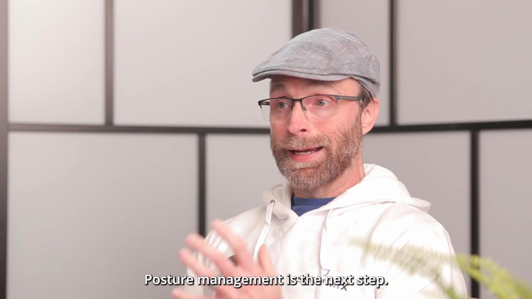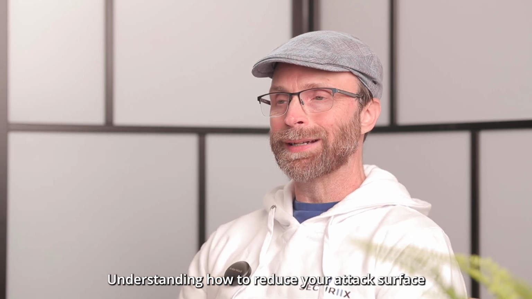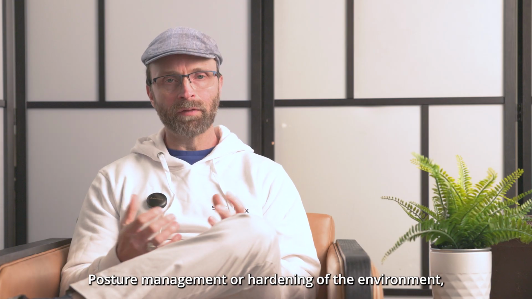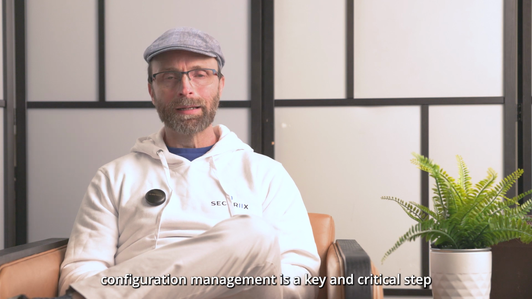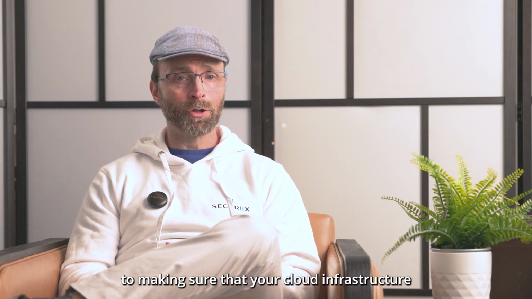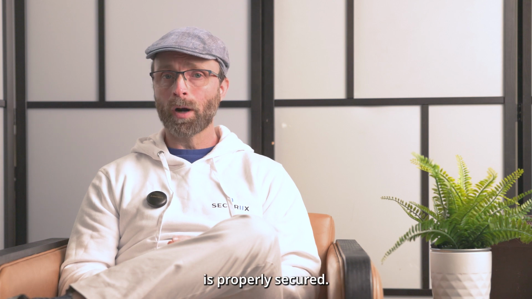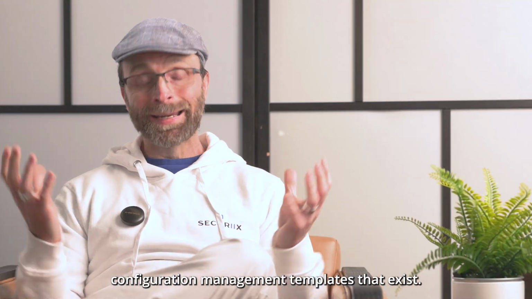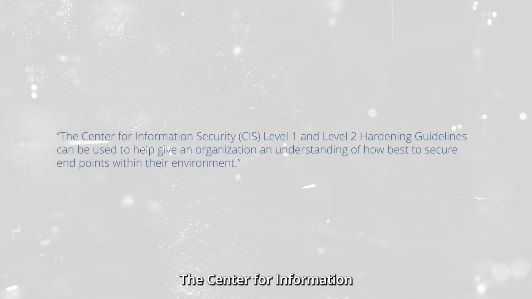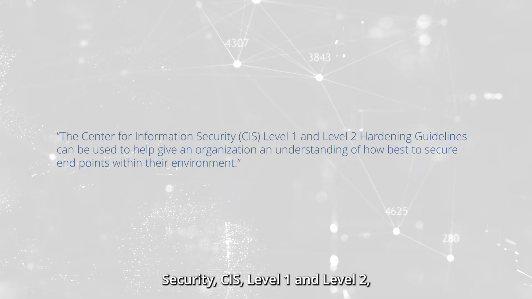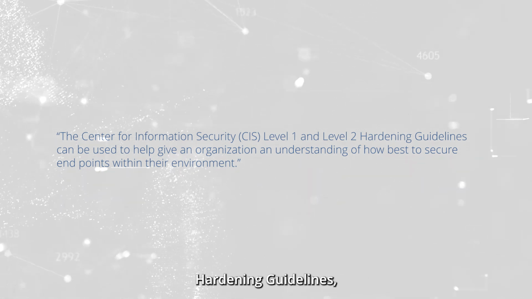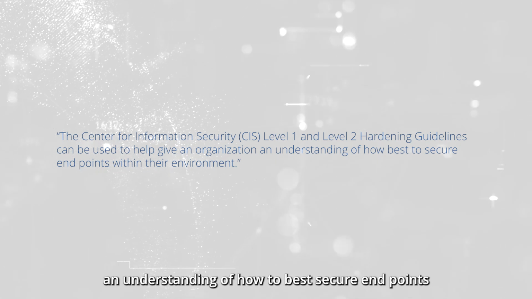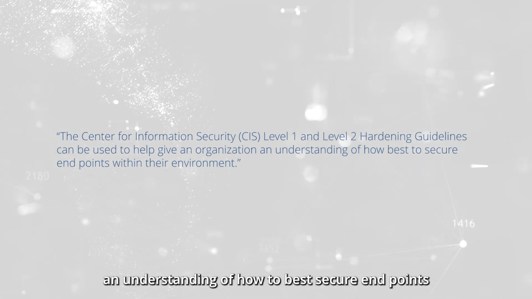Posture management is the next step. Understanding how to reduce your attack surface within your cloud environment is critical. Posture management, or hardening of the environment, configuration management, is a key and critical step to making sure that your cloud infrastructure is properly secured. There are many industry best practice configuration management templates that exist. The Center for Internet Security, CIS, Level 1 and Level 2 hardening guidelines, for example, can be used to help give an organization an understanding of how to best secure endpoints within their environment.